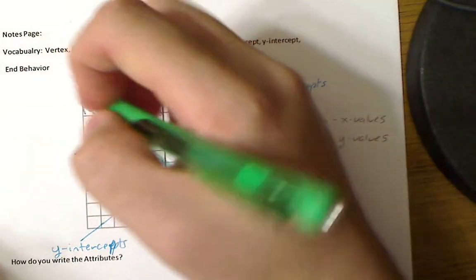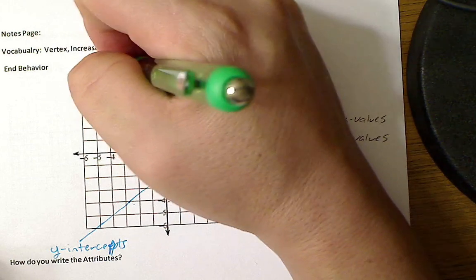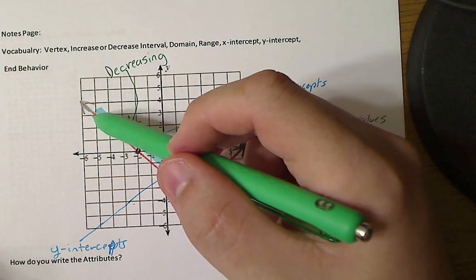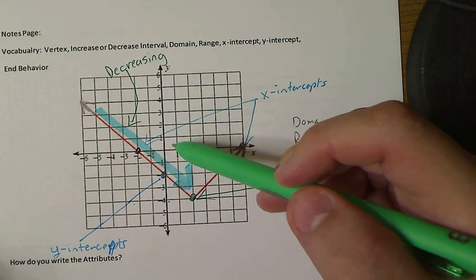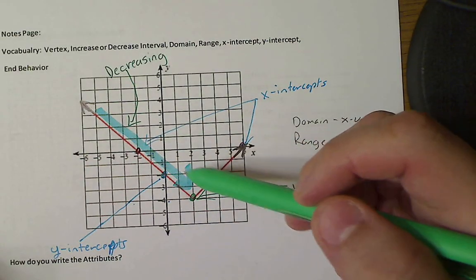Okay. So this right here is what we will call a decreasing interval. Okay. And again, it's because your y values are decreasing. So if I start from here and I work my way down this way, your y values are going from 3 all the way down to -4, it looks like. So then that's going to be a decreasing interval.